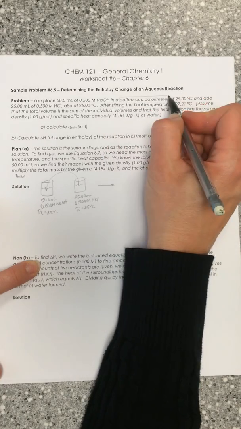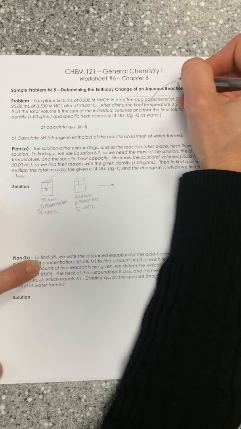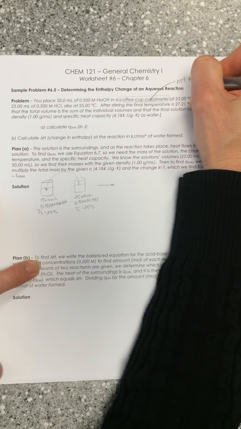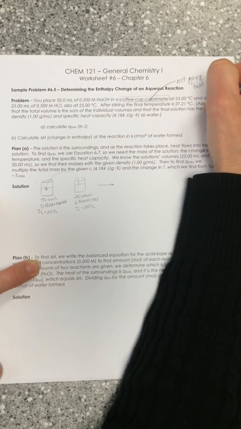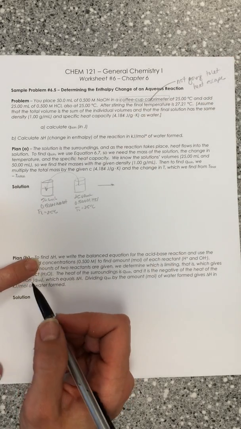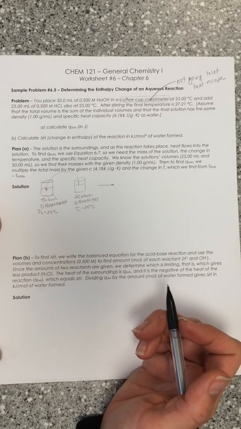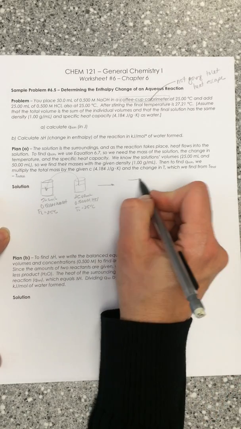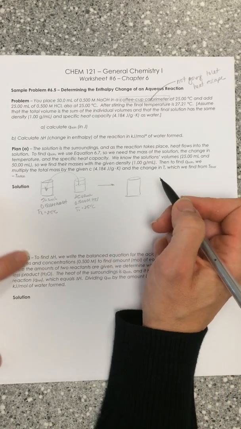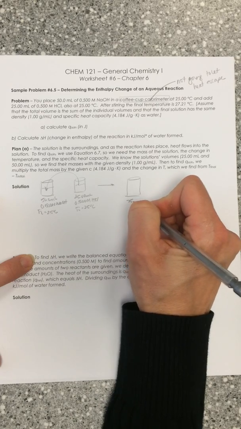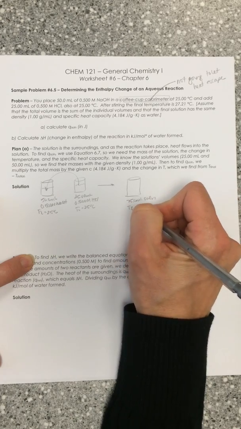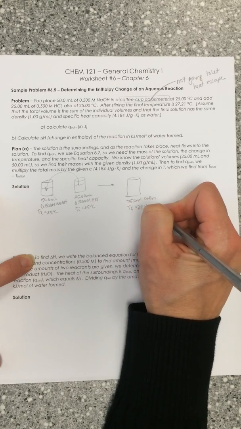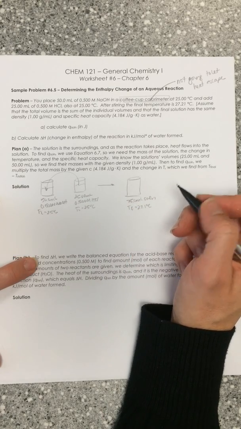Anytime they tell you it's a coffee cup calorimeter, that just means that we're not going to let heat escape. So any heat that is part of our system here is going to be captured and retained in our system. Mix these together and we're going to end up having 75 milliliters of solution, and the final temperature of the solution is 27.1 degrees C.